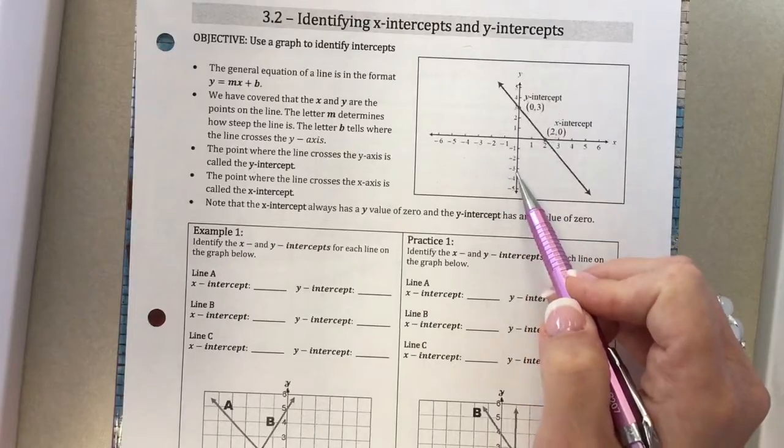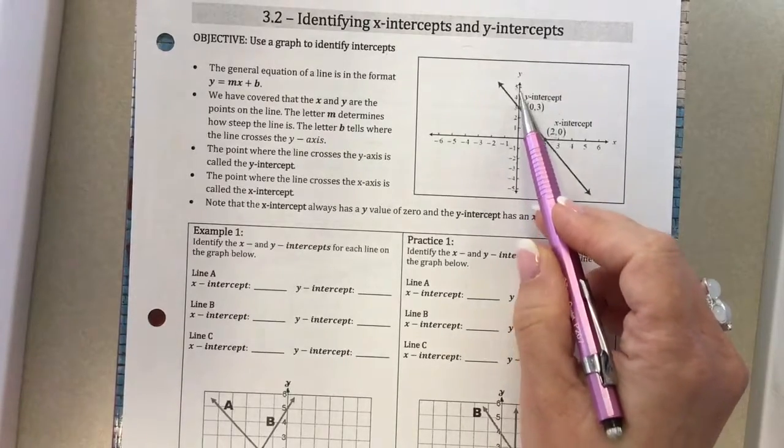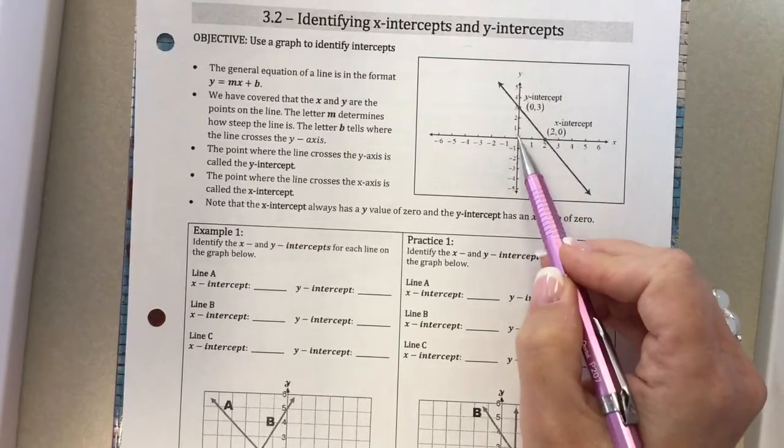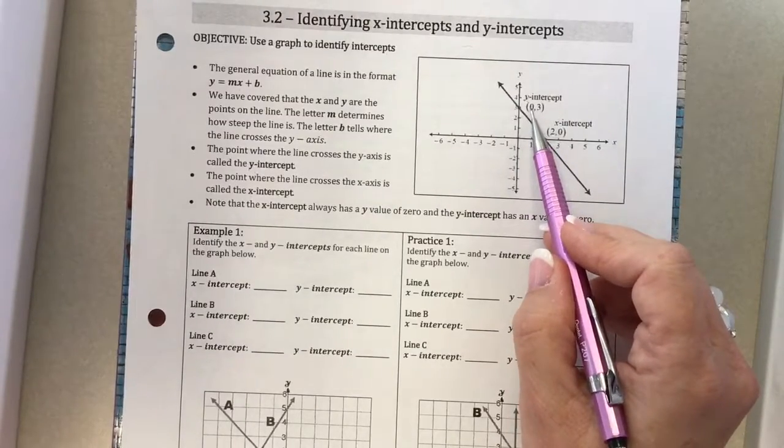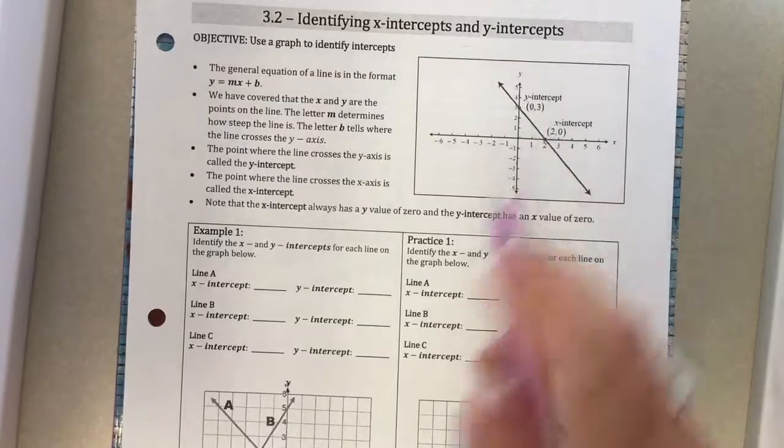Similarly, if there's a point sitting on the y-axis, that means you went up or down, but you did not go left or right. So the left or right part is 0, and the up or down part has a value.